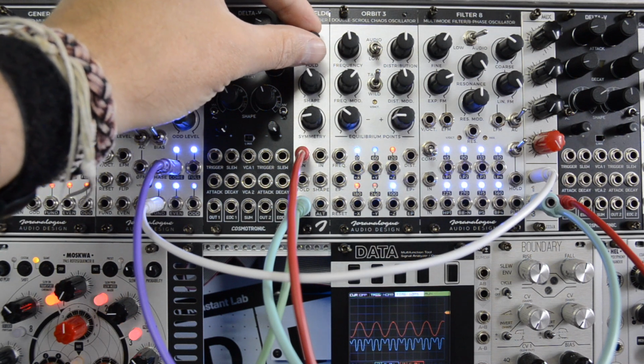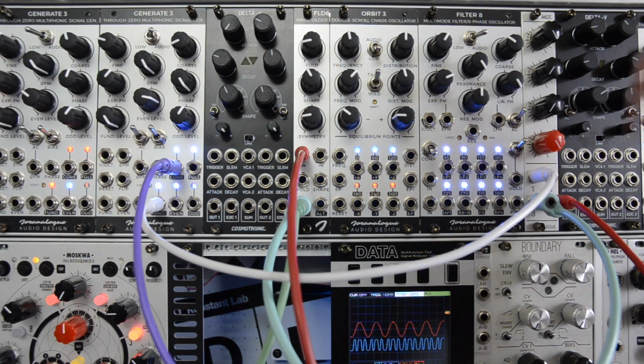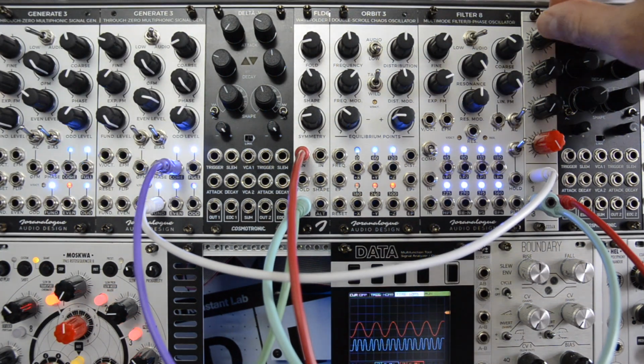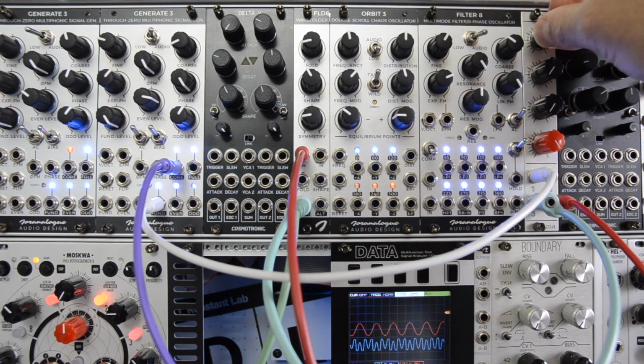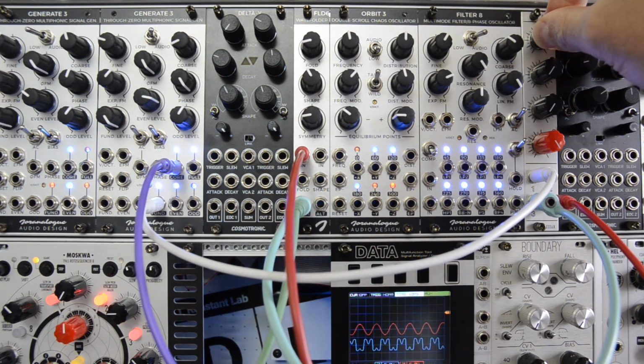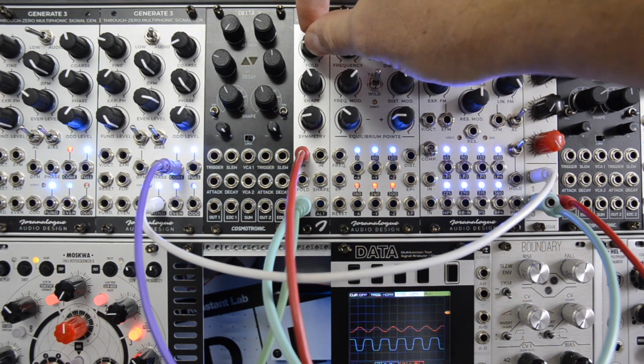This is something you should really try out when you have a wavefolder. Try sending in a signal that's not a constant amplitude. You'll see that you get more folds when you increase the amplitude of the signal that's going in. But let's keep it somewhere around there.